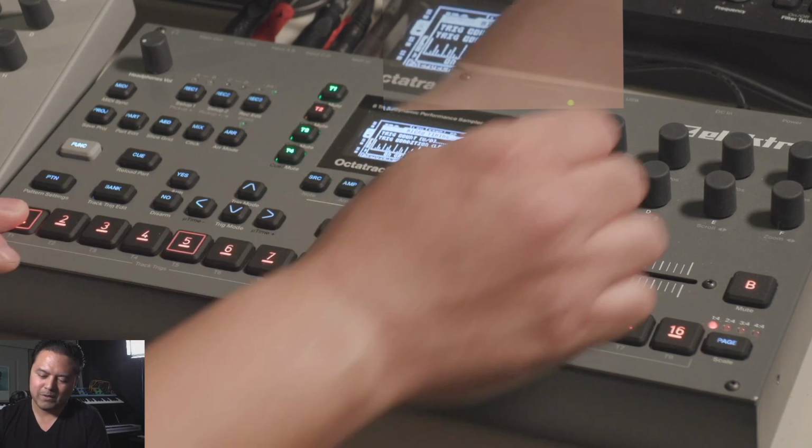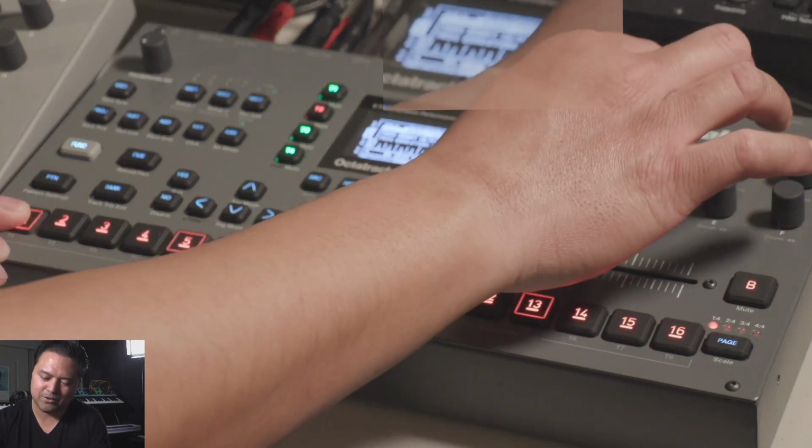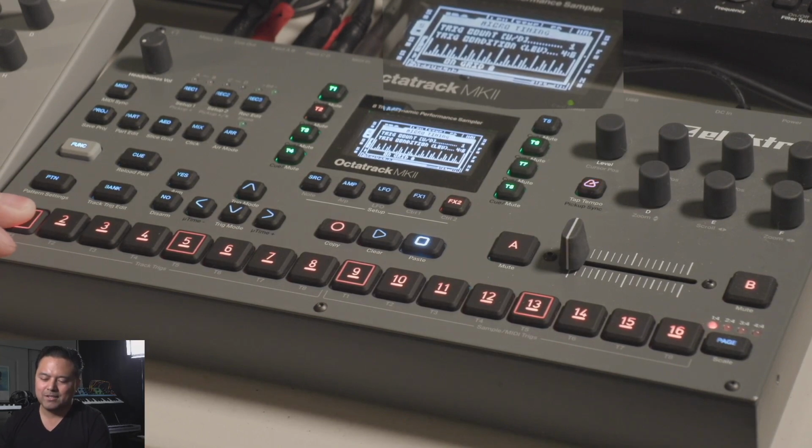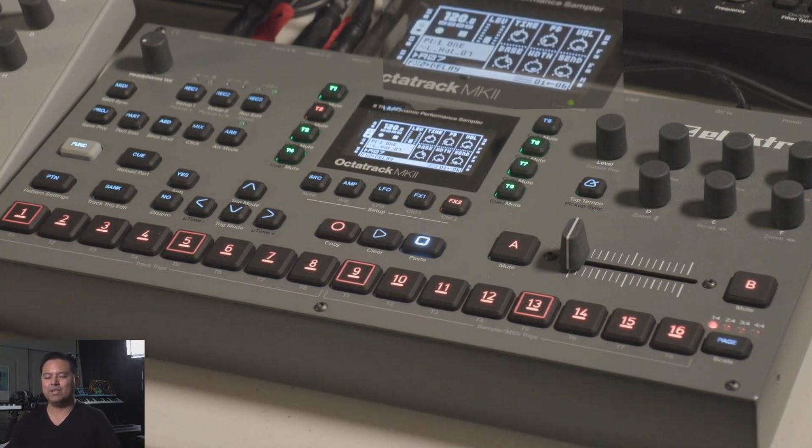That's probably the hardest one to wrap your head around at first, but that's another super useful one. It's a really good way of doing, like if you do 4 to 4, then whatever trigs you set to 4 of 4, they will always trig at the end.